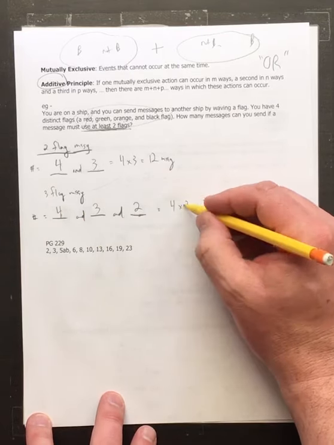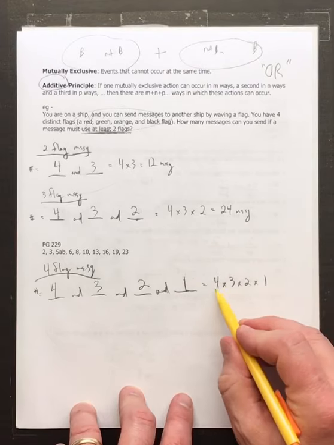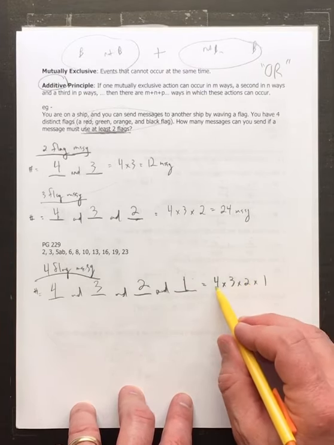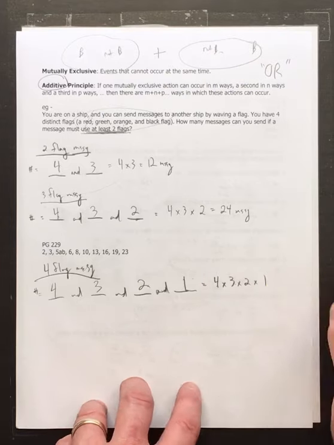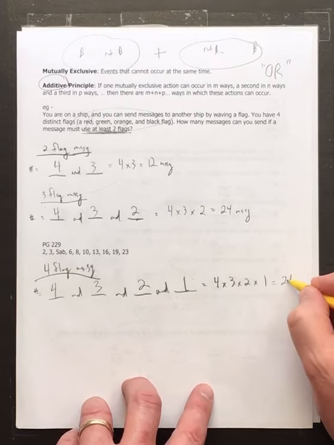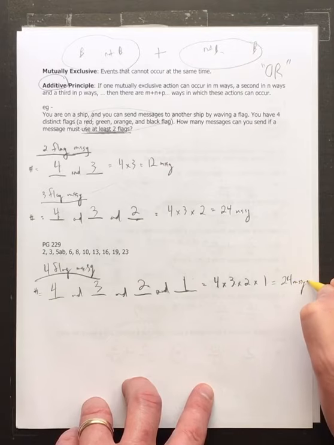Now, you may say to yourself, well, what if I filled the last spot first? You could put a 4 there, and then a 3, and then a 2, and then a 1, or a 4, then a 2, and a 3, and a 1. You could do it in any order you want to, because remember, what we're doing with these numbers is we're taking all the possibilities and we're multiplying them. It doesn't matter if you go 4 times 1 times 3 times 2, or 4 times 3 times 2 times 1, or 2 times 3 times 4 times 1. It doesn't matter the order. In the end, you're still going to get the same number, which is another 24 messages.